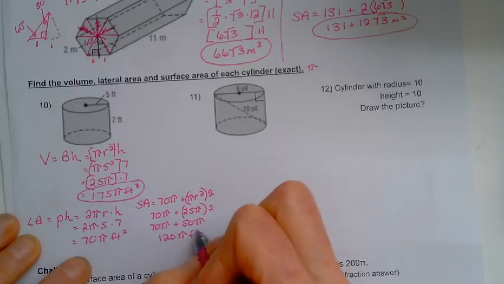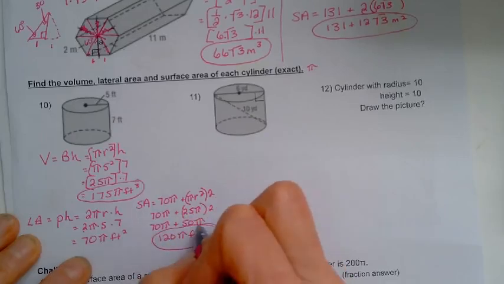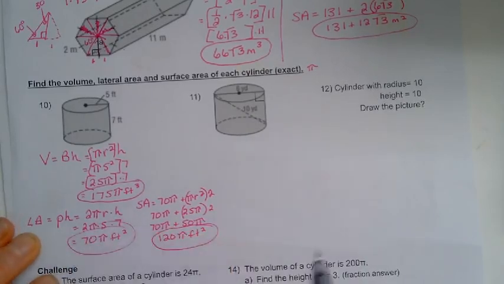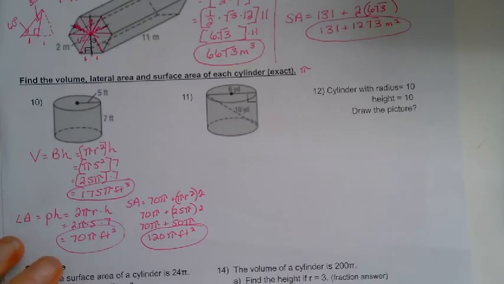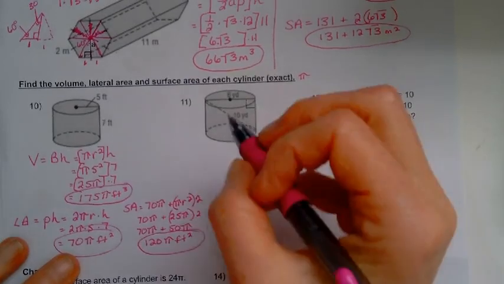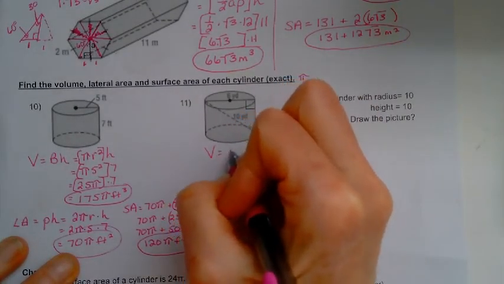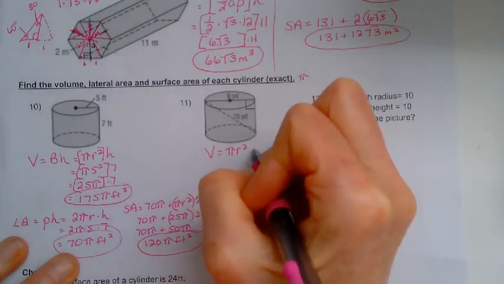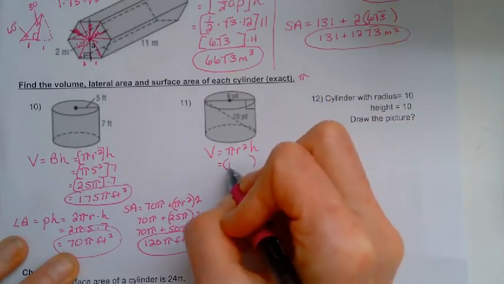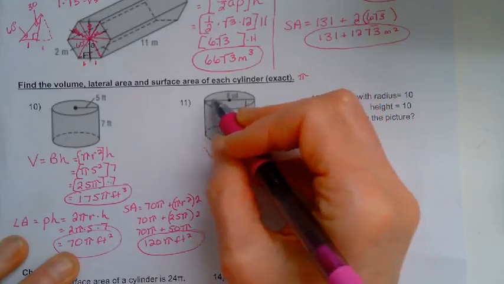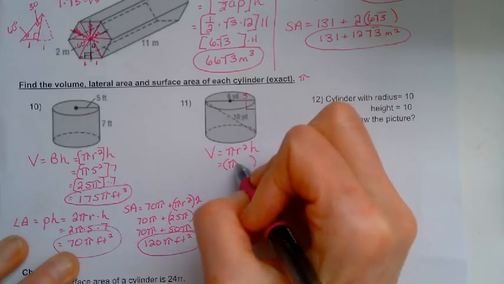Circle your answers, please. Okay, number 11. Volume equals area of the base, which is pi r squared, times height. If the whole diameter is 6, then half of it is 3. So the radius is 3, and 3 squared is 9, times the height.